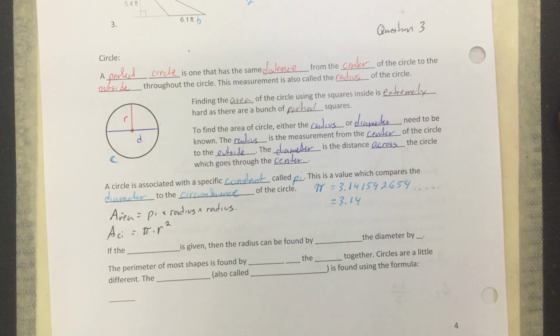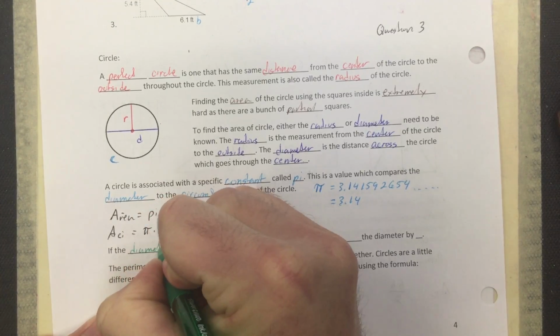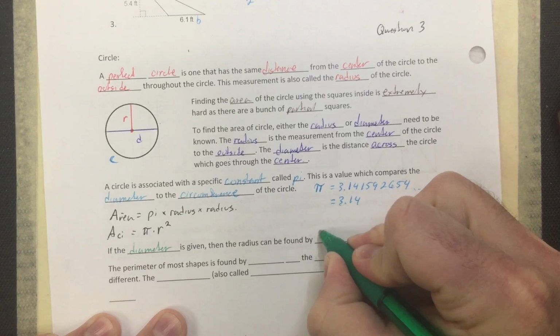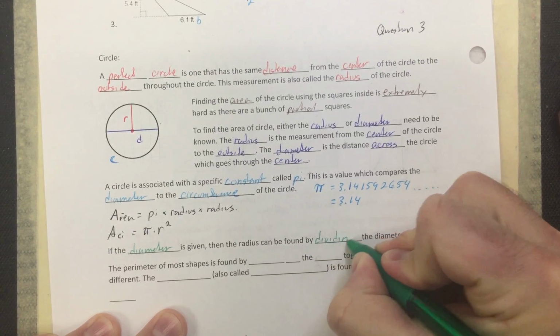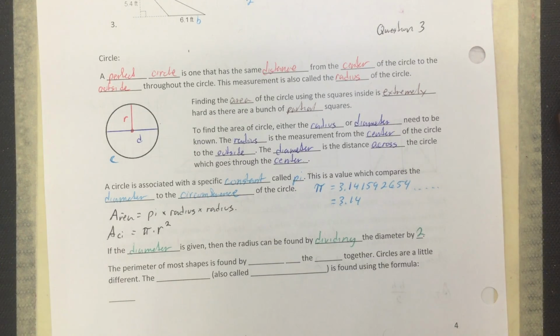And that's going to represent our area. So I'll show you a couple examples on the next page of how we find the area of a circle. Now, if the diameter is given, then the radius can be found by dividing the diameter by 2. That gives us a radius, and then we can solve using that radius.